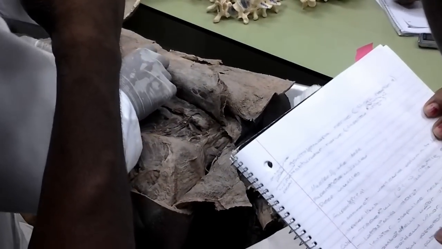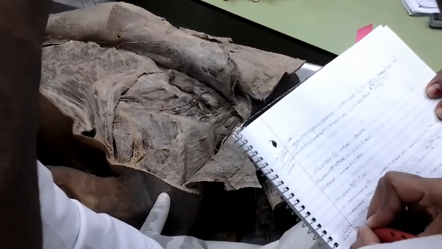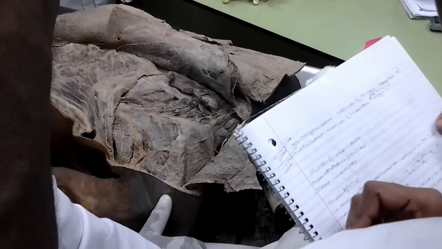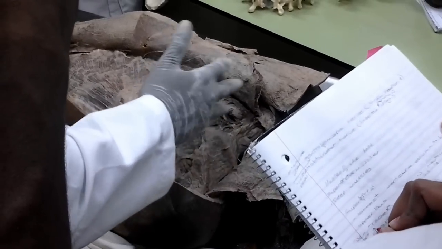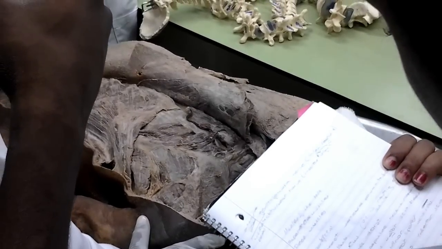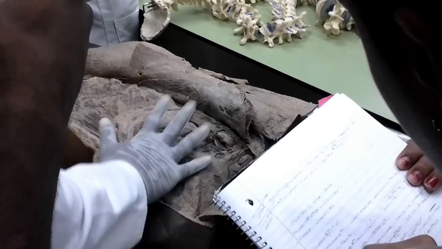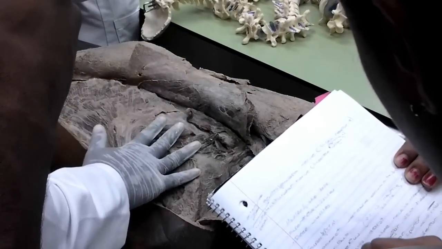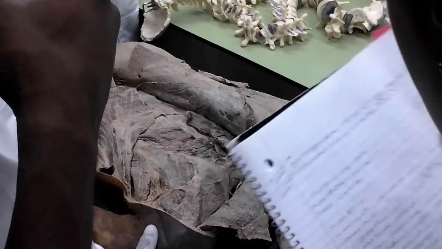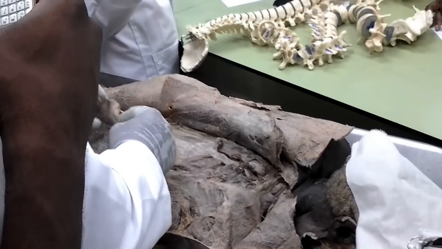Then latissimus dorsi is supplied by the thoracodorsal nerve. It's a branch of the brachial plexus actually. Then rhomboid major, minor, and levator scapulae are supplied by the nerve to rhomboids. Again, it's a branch of the brachial plexus. The brachial plexus is formed by ventral rami. These are called ventral rami. Okay, that's the back.